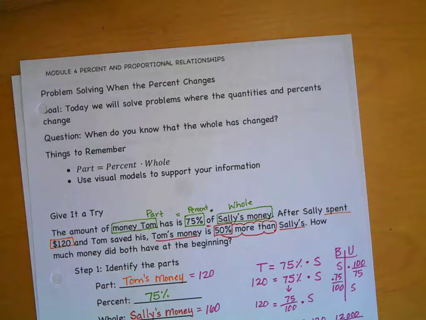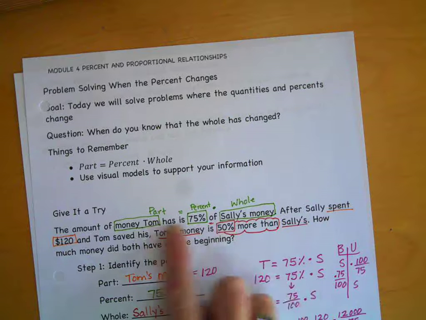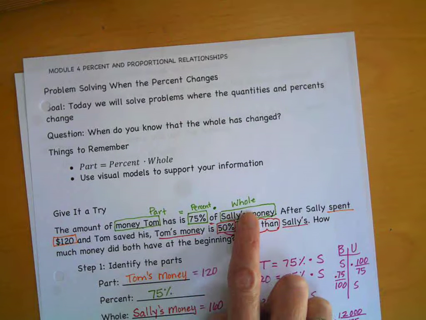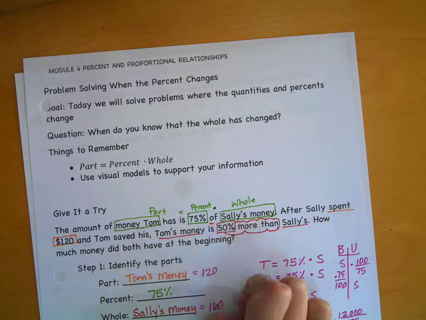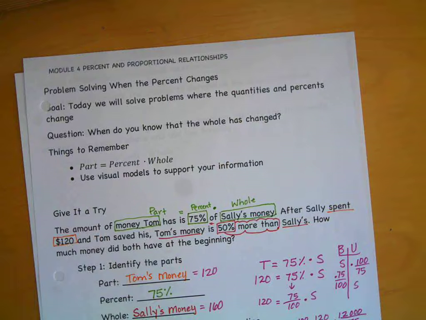Question, when do you know that the whole has changed? I think the answer to that question is based on what the problem is telling you. We knew immediately that Sally was the whole because of this sentence right here. Tom is 75% of Sally. So we knew that was the whole from remembering part equals percent of whole. And then she's the one who spent her money. So we knew immediately that the whole changed because of that.